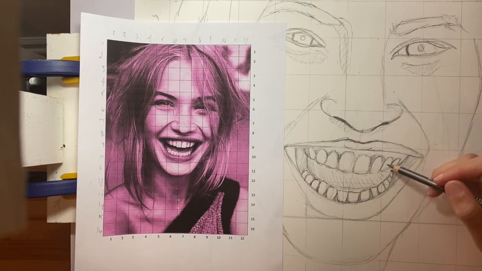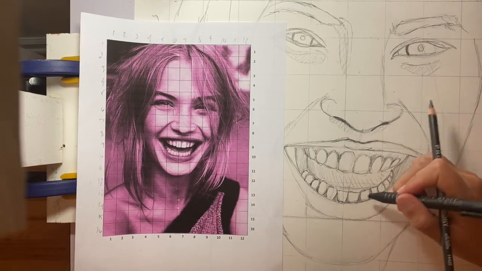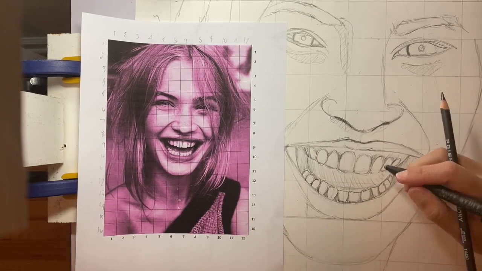So now I'm beginning to add a little bit of value into the gums on the top teeth, and then I will continue forth with my value into the mouth and eventually onto the lips.